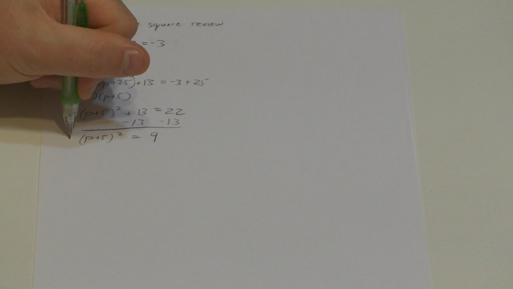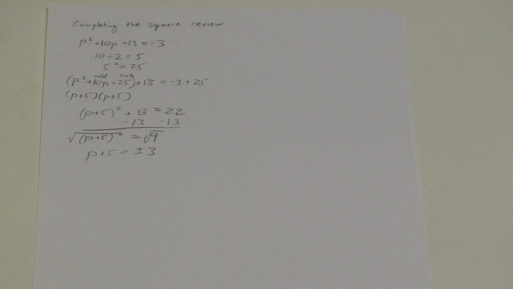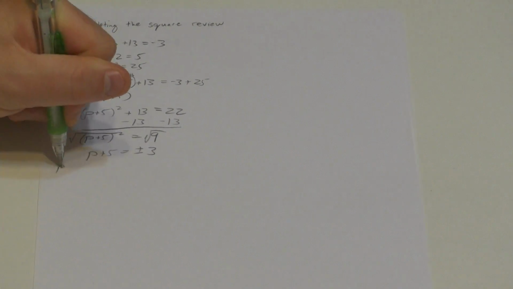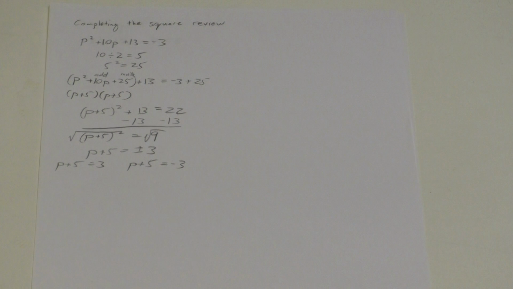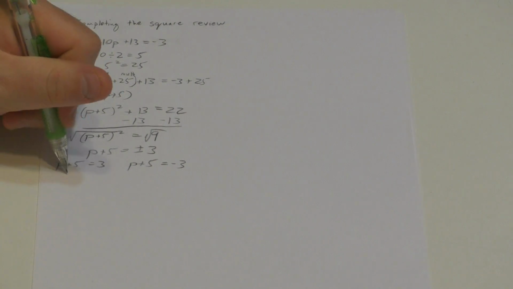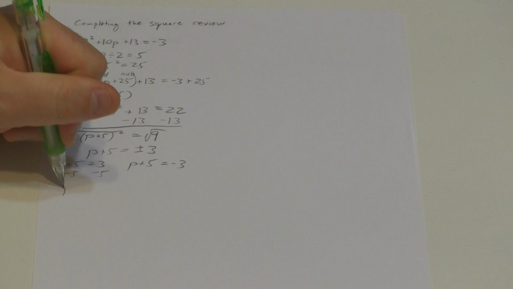Now to get rid of this square, I'm going to square root. I get p plus 5, because that'll get rid of the square, equals plus or minus, well, the square root of 9 is 3. Okay? Now, what this means is p plus 5 equals 3, and p plus 5 equals negative 3. So let me solve this equation, subtract 5 on both sides, and get p equals negative 2. Subtract 5 on both sides here, and I get p equals negative 8.